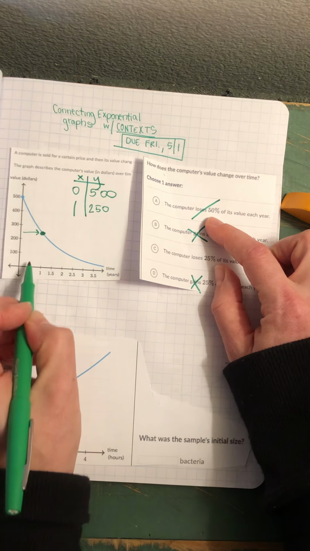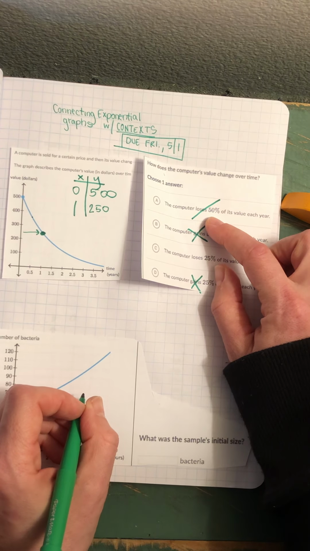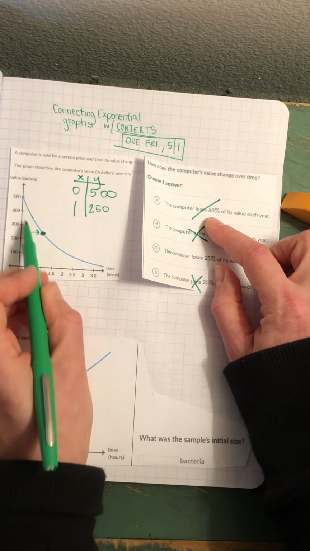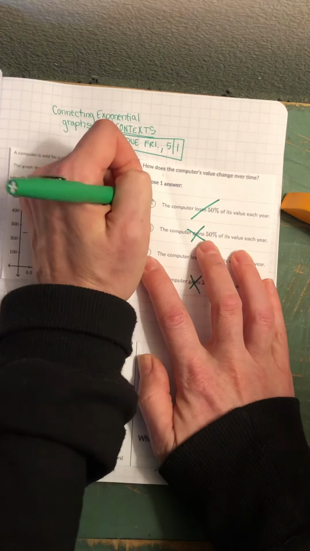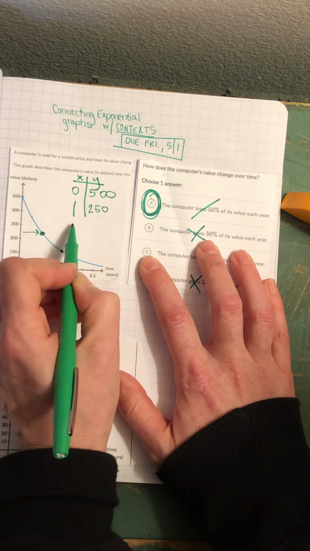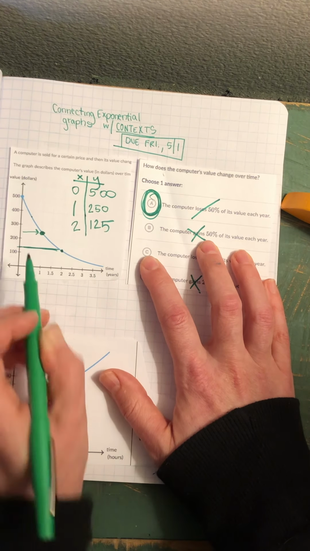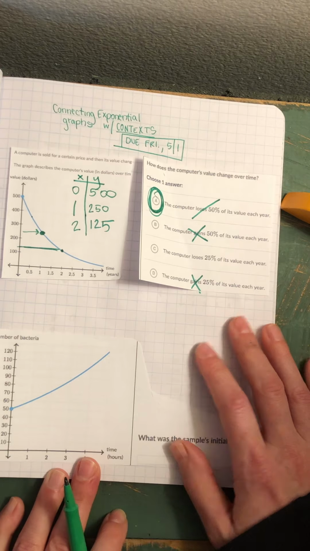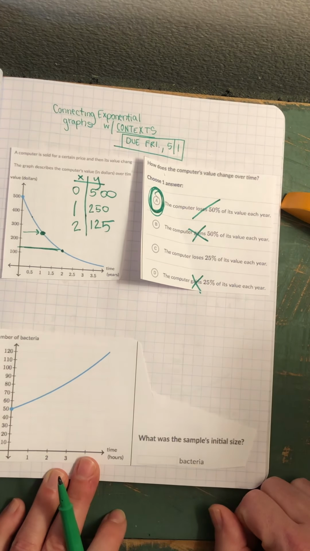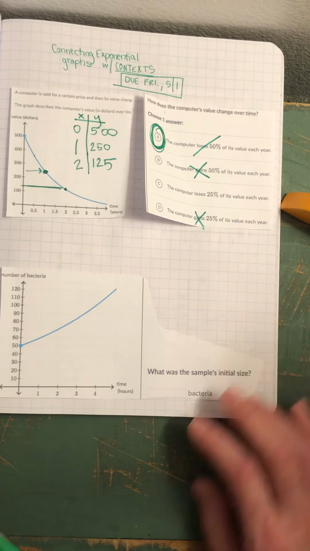Well, I feel like they did this to see if you actually looked, because that might be a quarter of it. I'm not sure, and I'm not going to take the time to do that right now. But this is half of it. So it's definitely A. It's definitely losing half every year. And if we go to 2, well, what's half of this? 125? So if I go over here, it better be about 125. So make sure you're looking at how it's scaled when you're doing this. So it's A. It definitely loses.